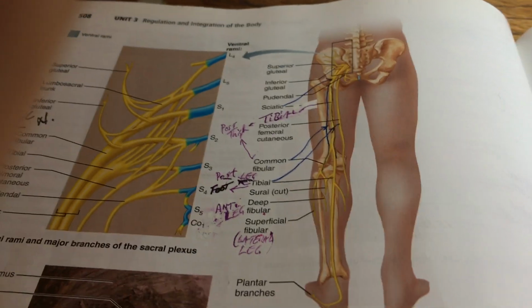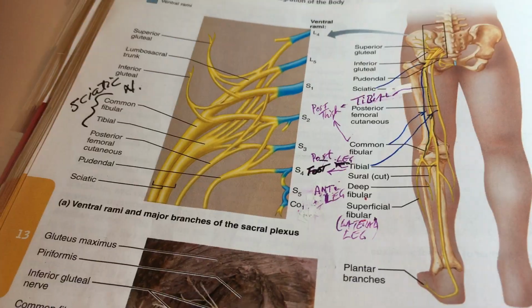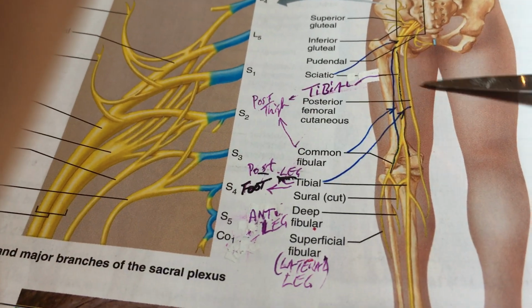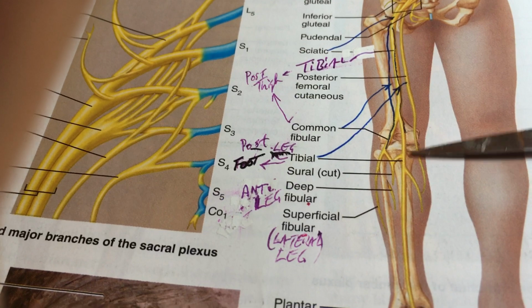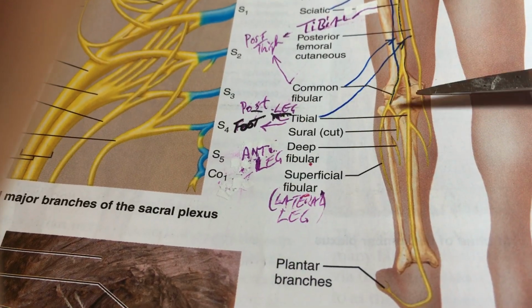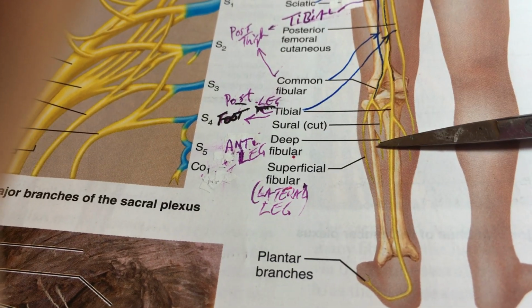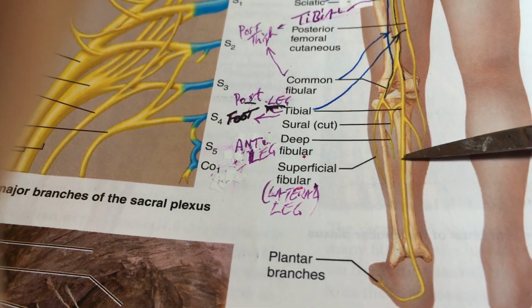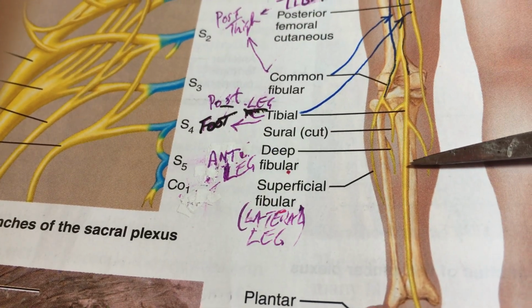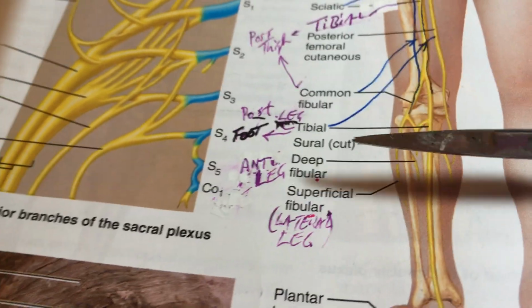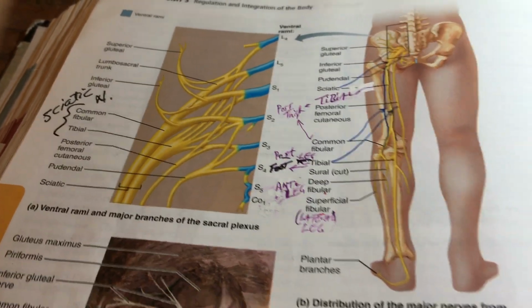Okay, and now we're back here to this page where we left off. Okay, and here I've done it again for you. I have noted that we have tibial coming down this way, and then we have the common fibular branching into deep fibular and superficial fibular. Okay, so they're showing us bones here. They're not showing us the nerves so clearly, but nevertheless, you get the idea. Okay, so that takes care of that little number right there.